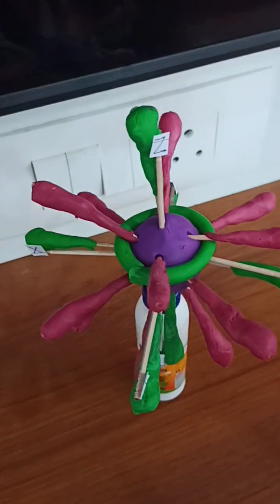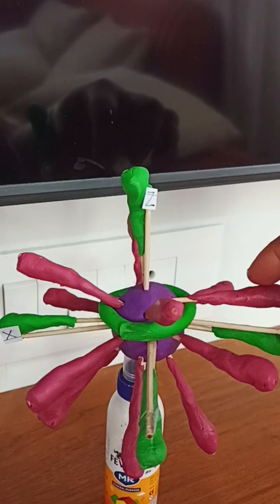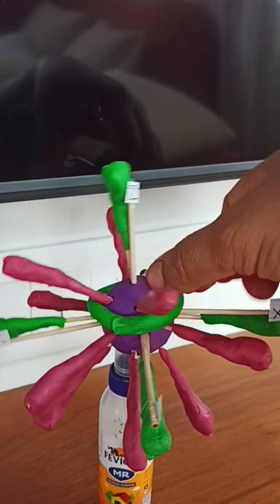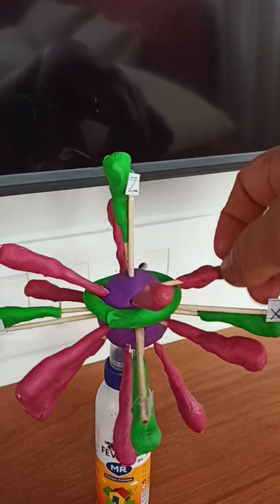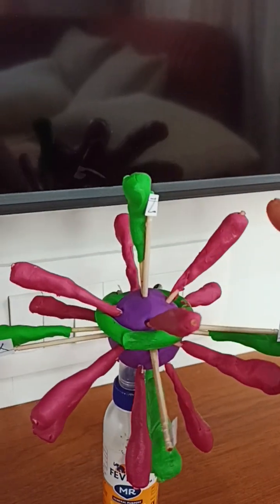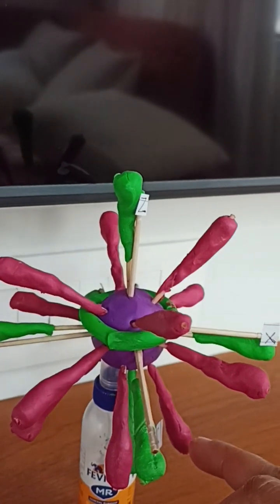In the same way we have the zx plane. Here we have z and x. So we have 1, 2, 3, 4. That is in the zx plane.